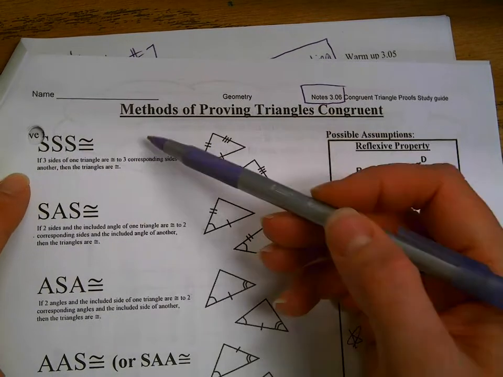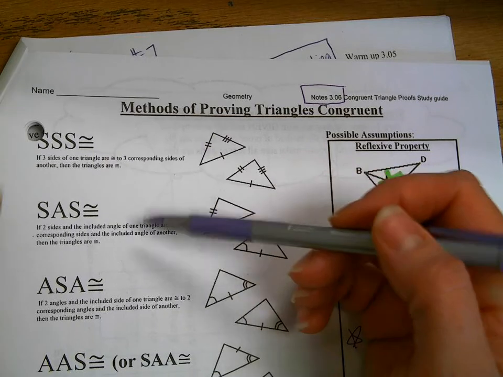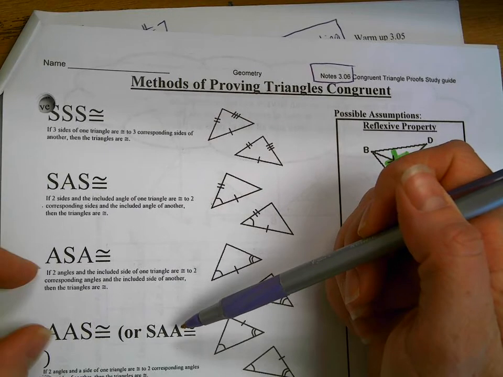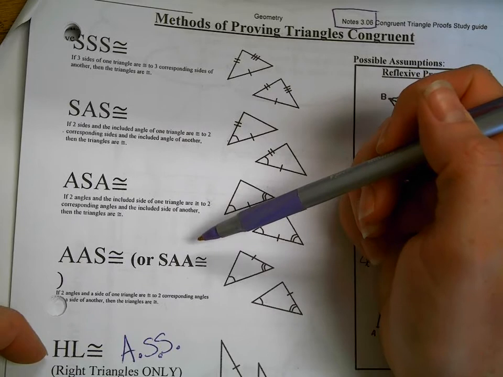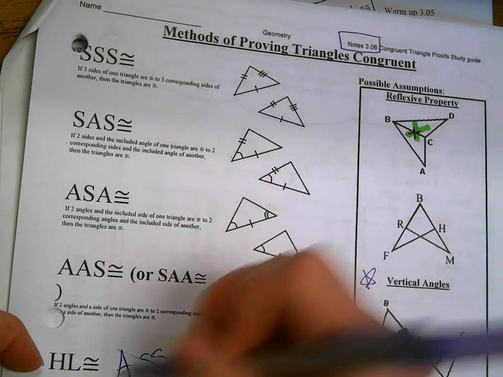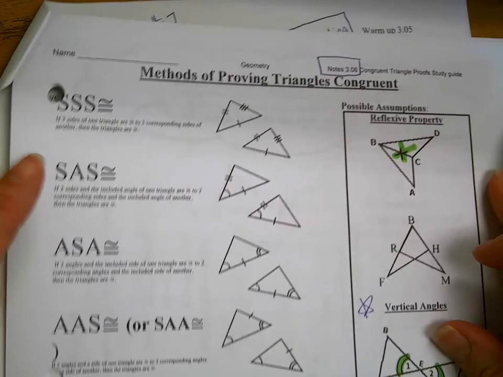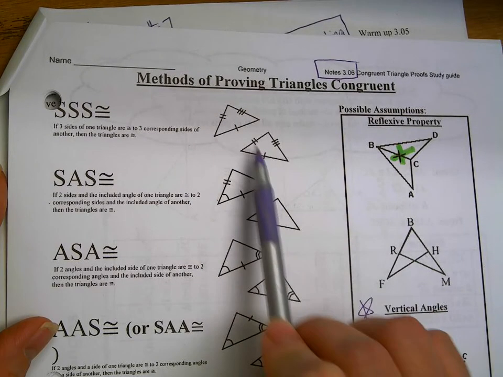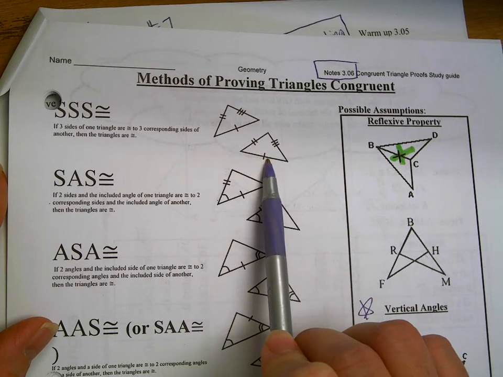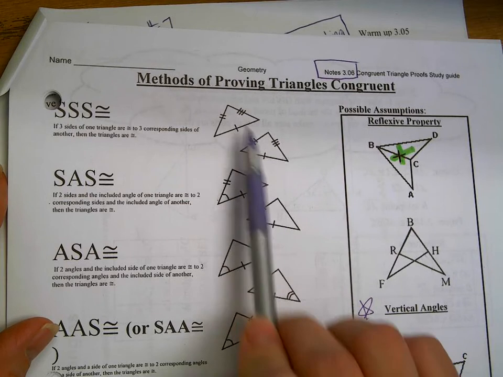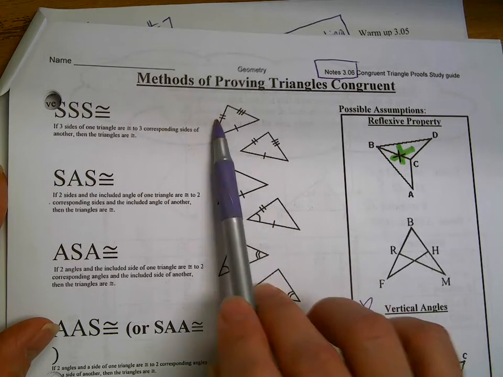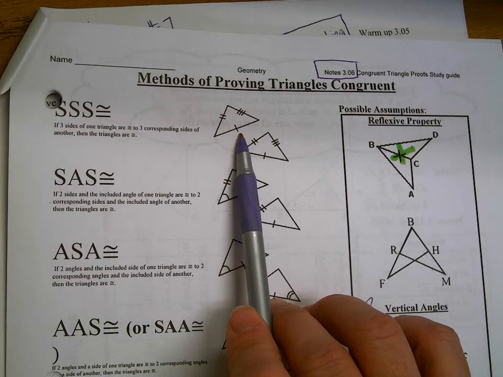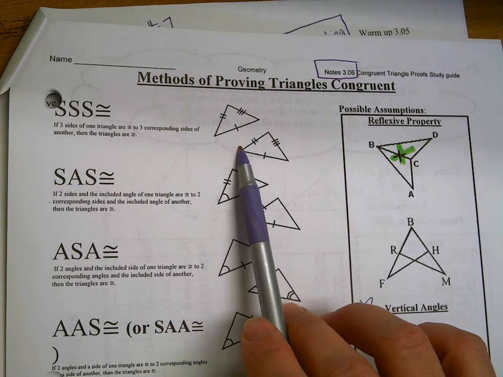We have side, side, side congruence, side, angle, side, angle, angle, side, which are a little bit different. And then we have hypotenuse, leg, which is really angle, side, but we rename it. And what that means is we have 3 corresponding sides of one triangle marked equal and congruent to 3 corresponding sides of another. This single dash, triple, double would line up. When you have all 3 sides marked, you're going to end a proof with side, side, side congruence.